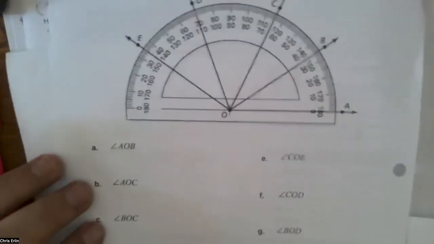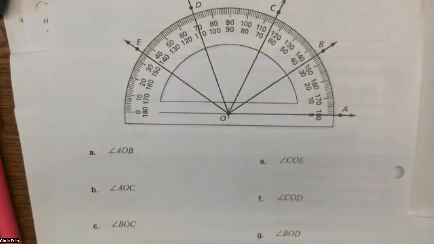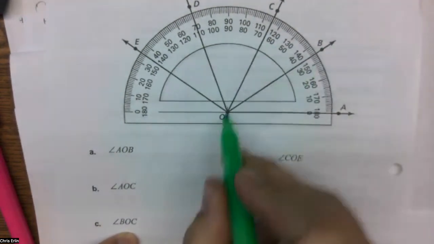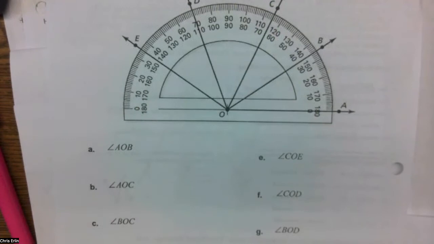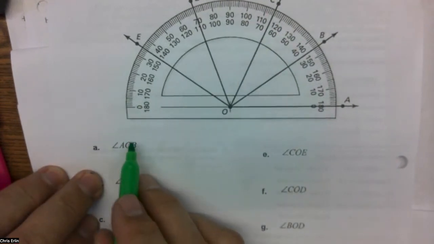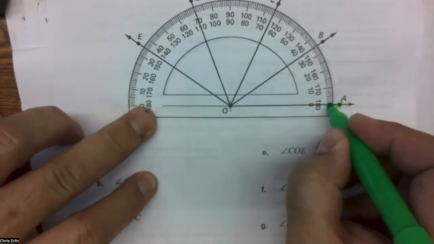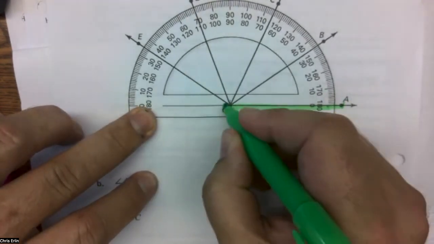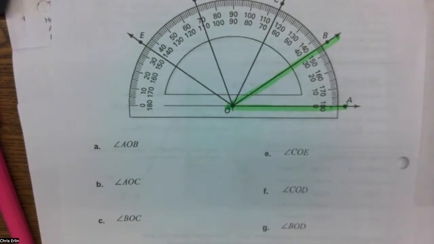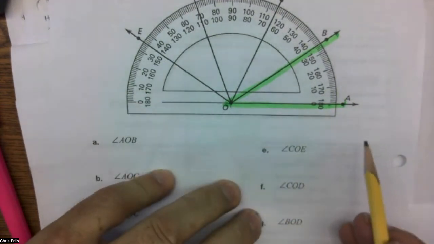The last piece I want to spend time on is this idea of a protractor. A protractor allows us to measure an angle. This is an example of a protractor, and you'll notice I've set up several rays to allow us to create a bunch of different angles. Let's take a look at this first one, AOB. That means I'm starting from A, I'm going over to O, and now I'm going up to B. I can measure this angle 2 ways.